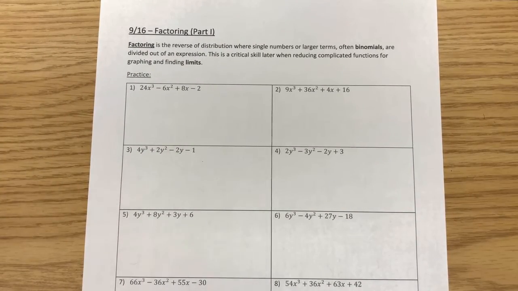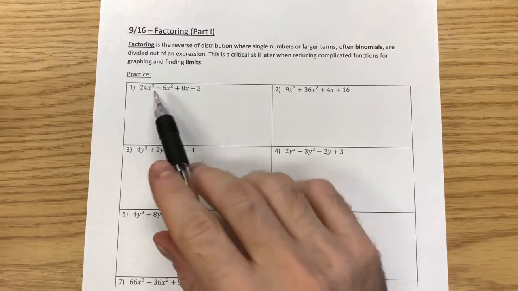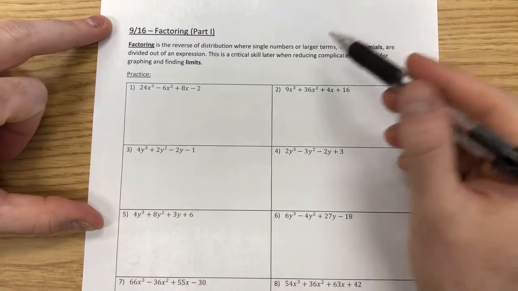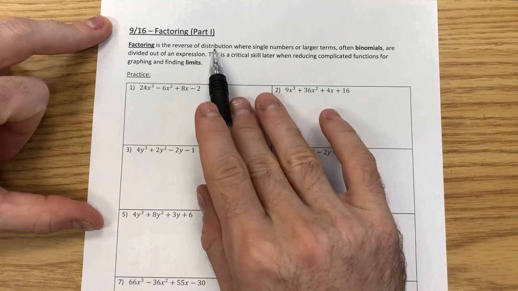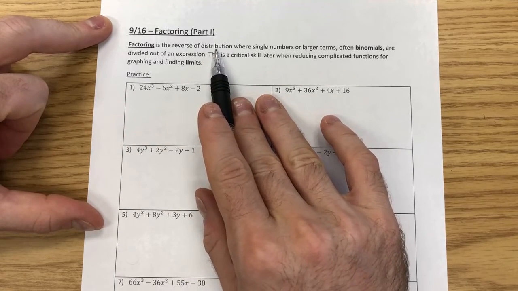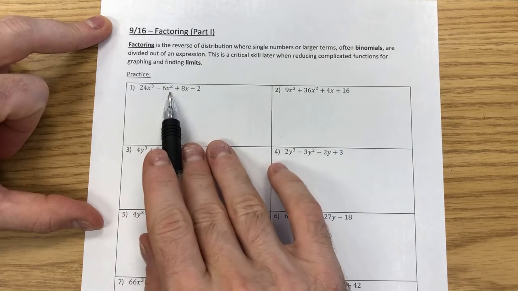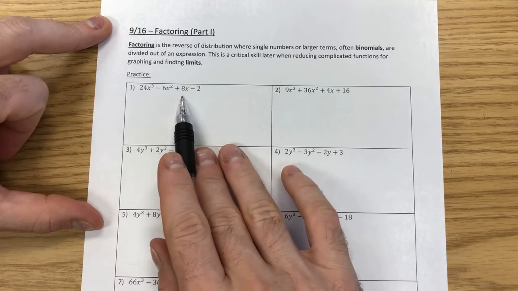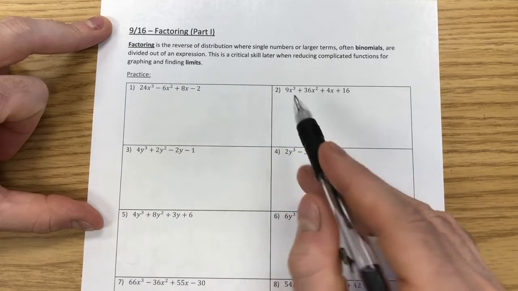So today we're going to be factoring. What we're going to start factoring with is 4-term polynomials. And if we remember, factoring from Algebra 1 is reversing distribution, which means that instead of taking, in this example, 2 binomials and either foiling or distributing them together, we're going to undo that process.